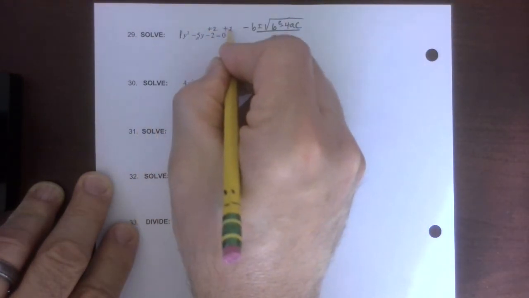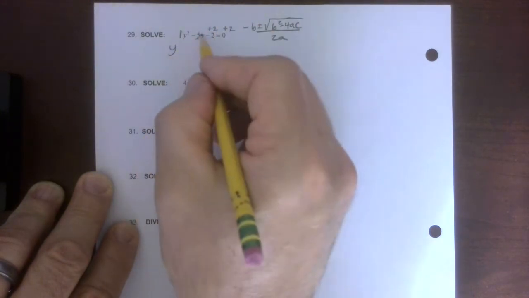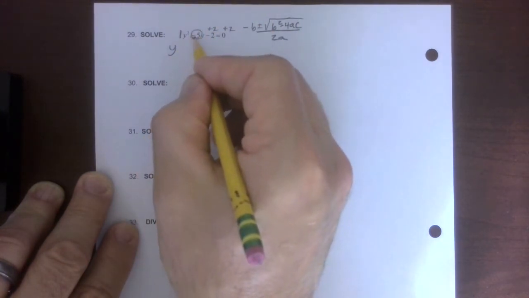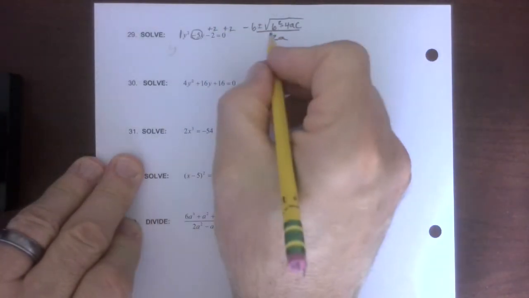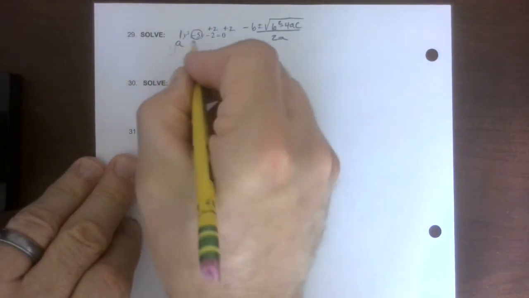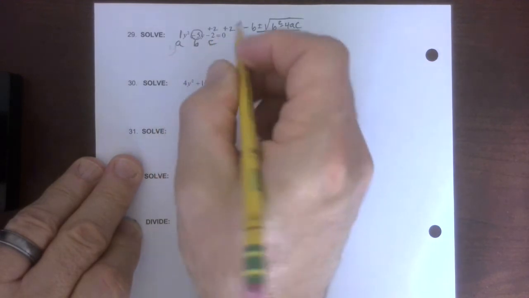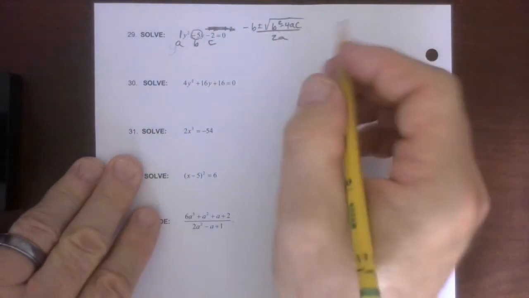So we're going to add 2. Oh, no. When that's an odd number, completing the square is a nightmare. So we're going to go ahead and use this. So this is my A, this is my B, that's my C. Forget that we ever talked about that.